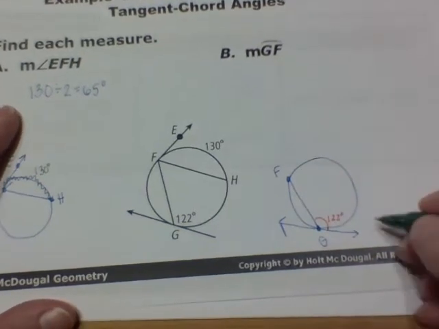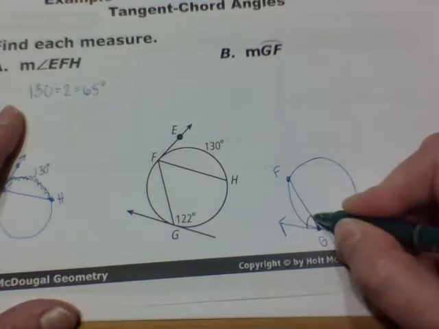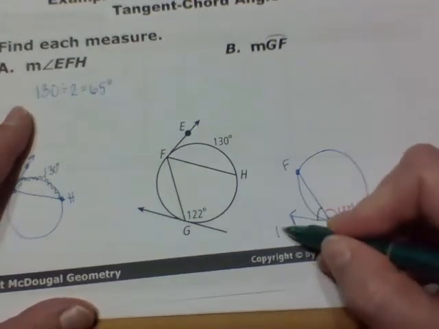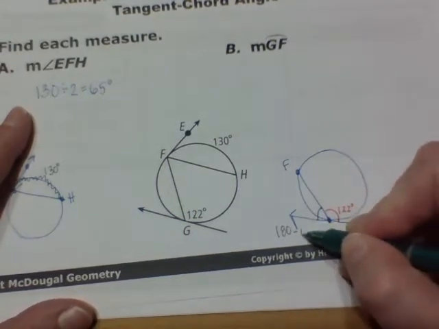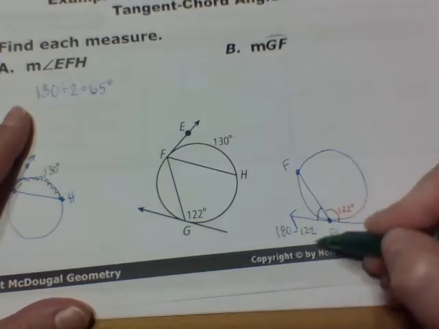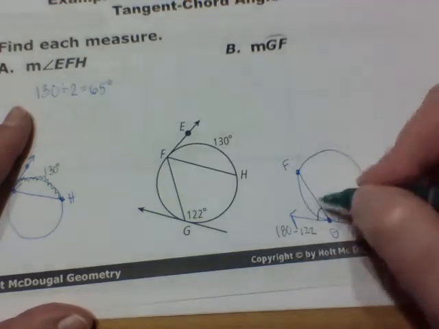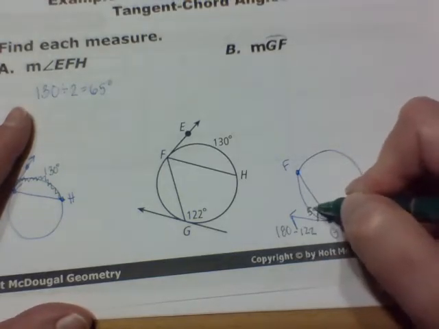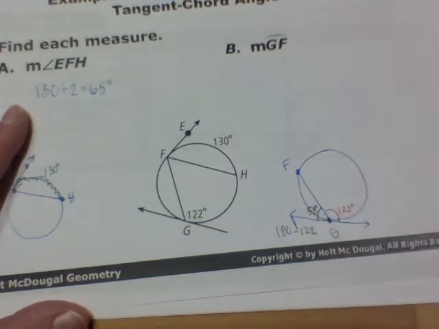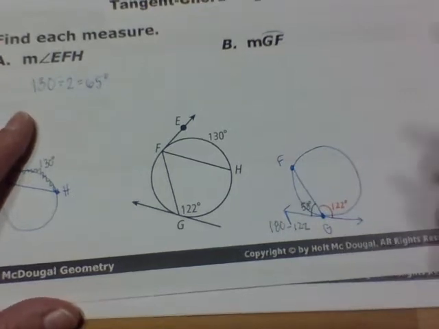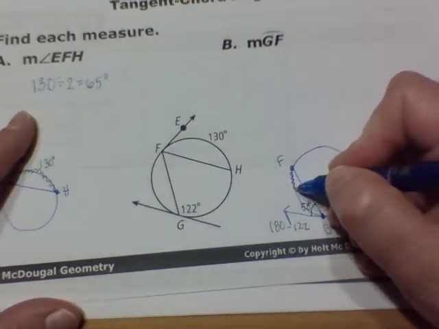Well, that is actually helpful because in order to get this angle measure, we would take 180 minus 122. And then we get this angle measure here. So that's going to be 58 for just this angle. But of course, we're not interested in the angle. We want the arc.